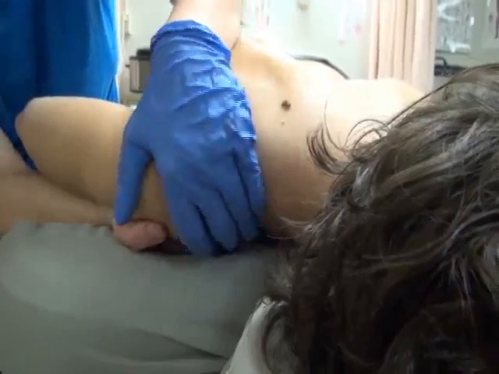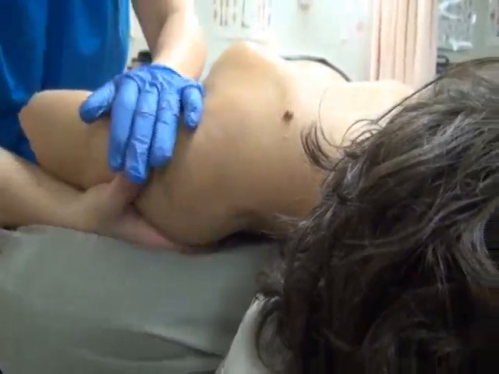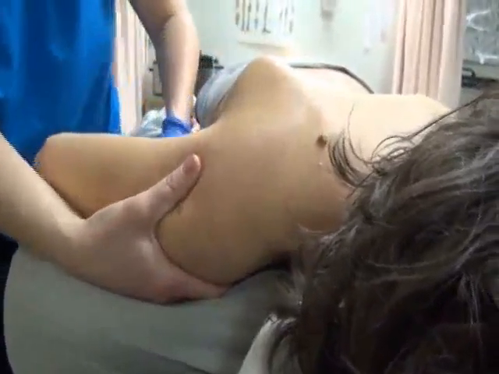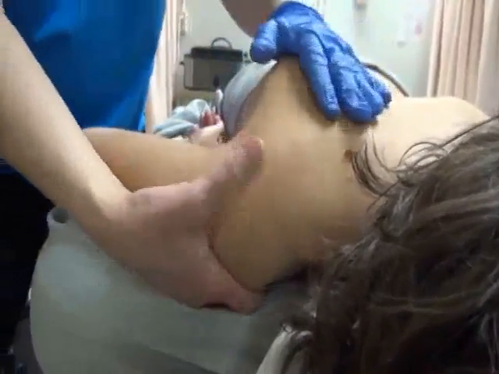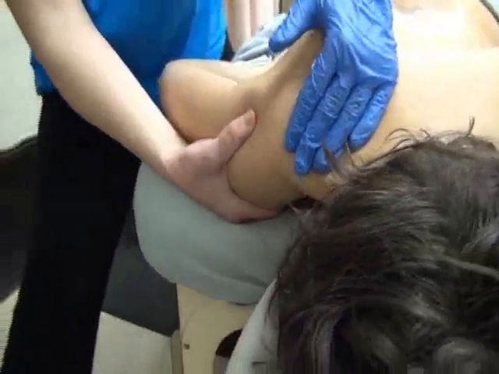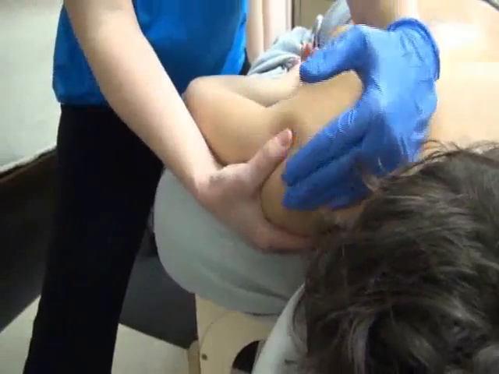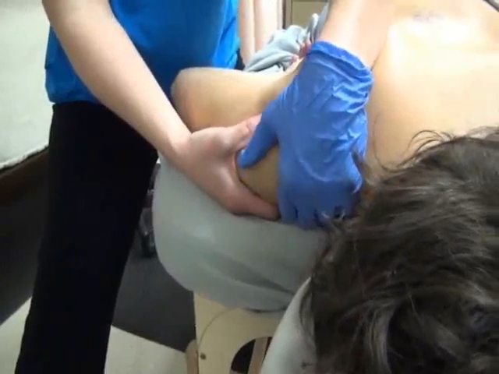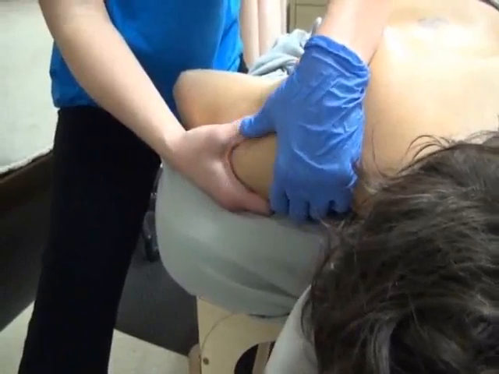And in areas where the muscle's relatively thin and the bone's right there, you want to be very cognizant of engaging and grabbing the fascia and the muscle and pulling on it rather than just going deep, because you can easily get into the bone and sort of bypass that tissue engagement.